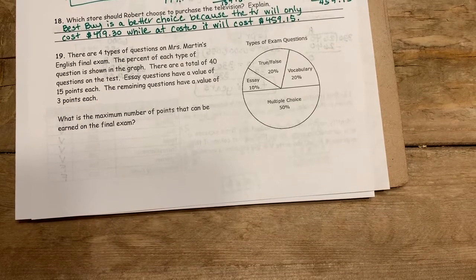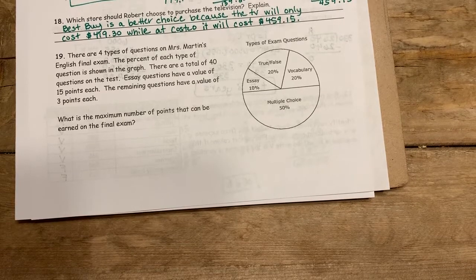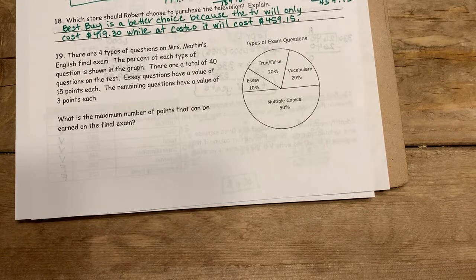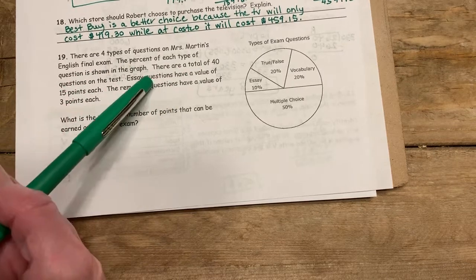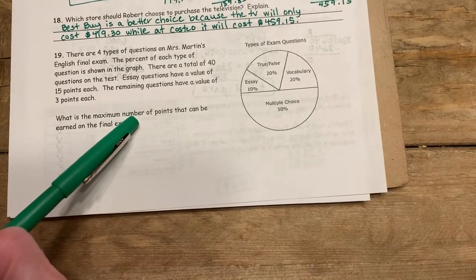The percent of each type of question is shown in the graph. There are a total of 40 questions on the test. Essay questions have a value of 15 points each. The remaining questions have a value of 3 points each. What is the maximum number of points that can be earned on the final exam? Okay. So the 40 is talking about the number of questions, while everything else is talking about points.